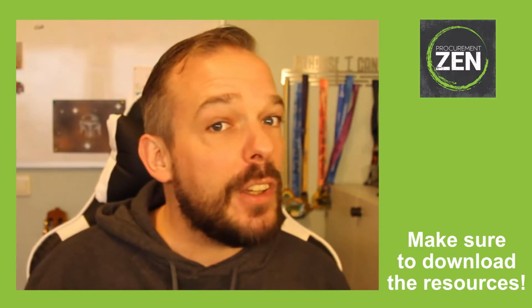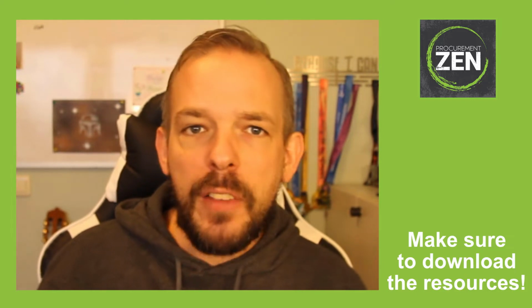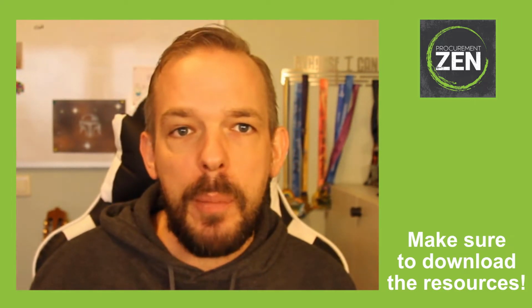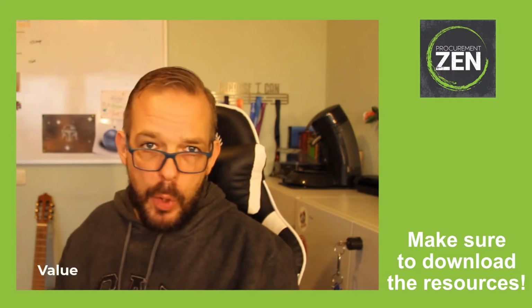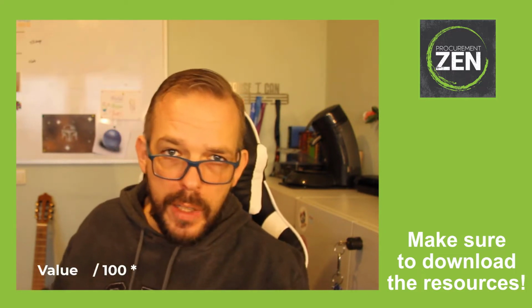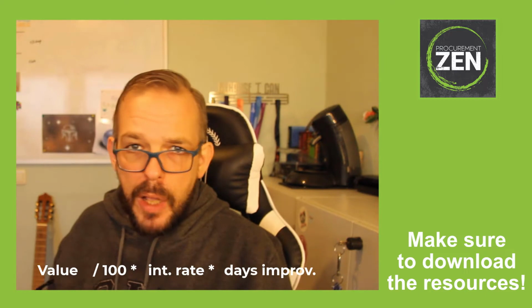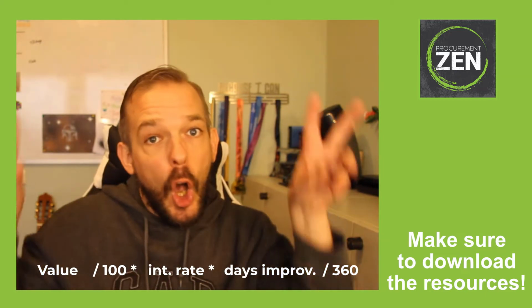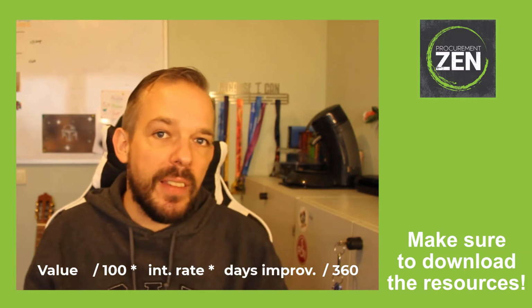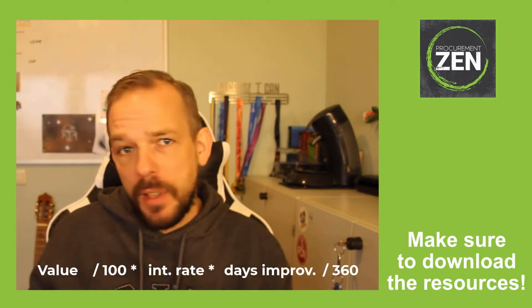Hope you don't mind calculating a little bit. See, I stole this formula for cash flow impact from the interwebs. Value divided by 100 times interest rate times days improvement divided by 360. Easy, huh? Now we only need to replace the elements with the columns from our table.